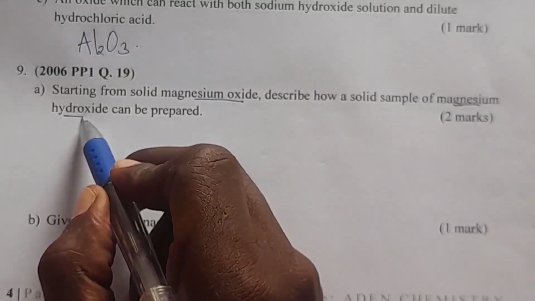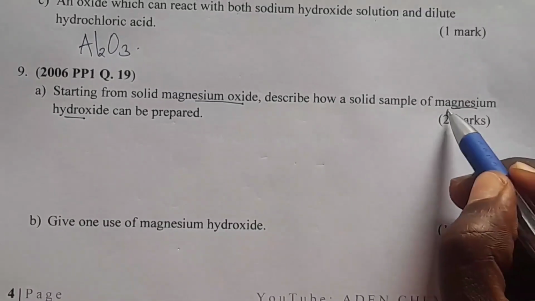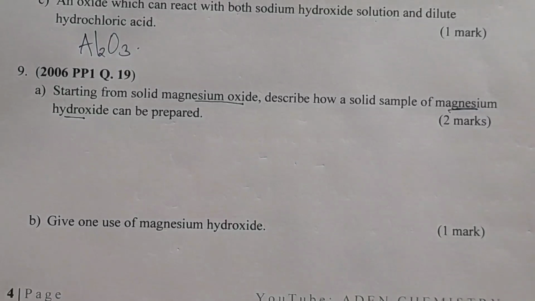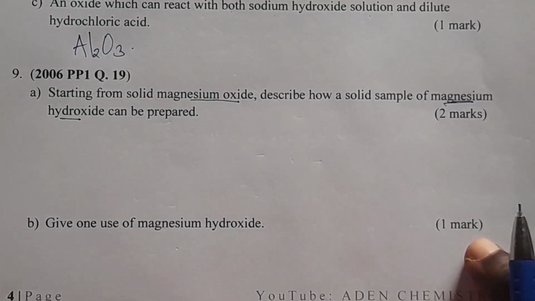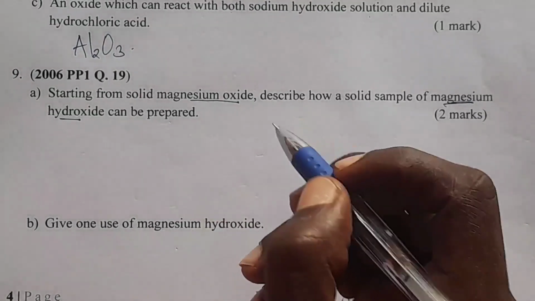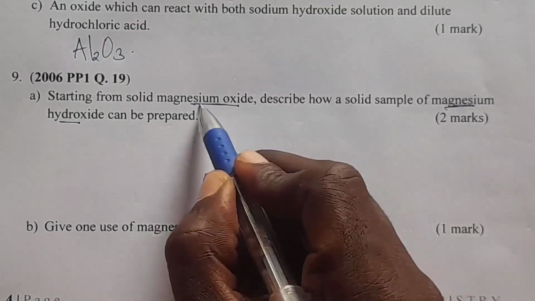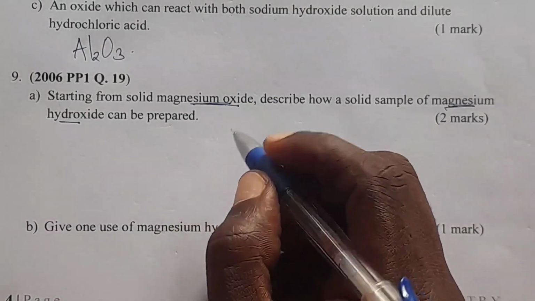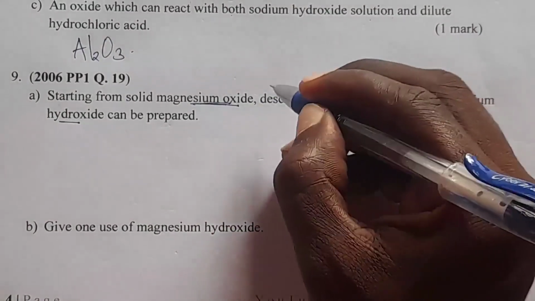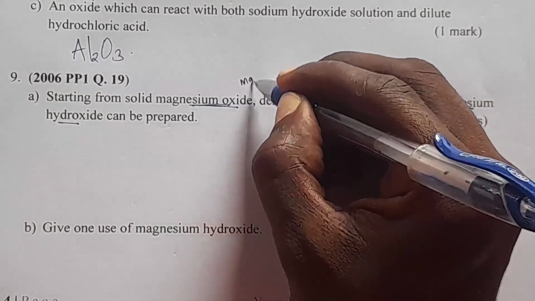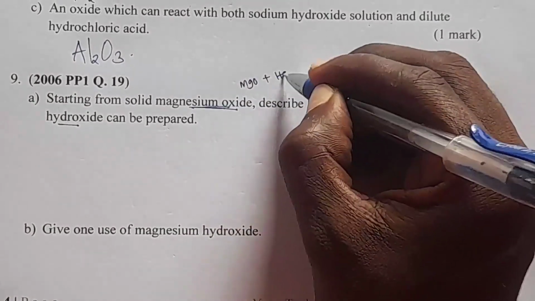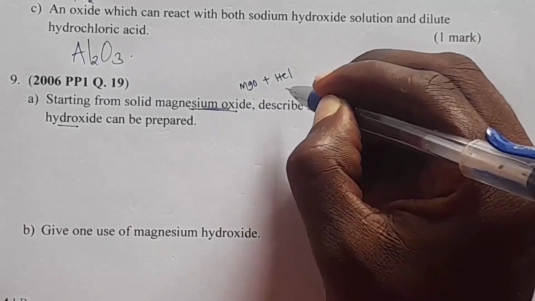The first step is to get a soluble salt, because magnesium hydroxide is an insoluble base. So we undertake the steps used to prepare insoluble salts. First, we take this magnesium oxide and react it with either hydrochloric acid or sulfuric acid.